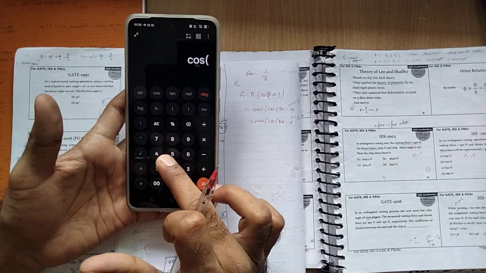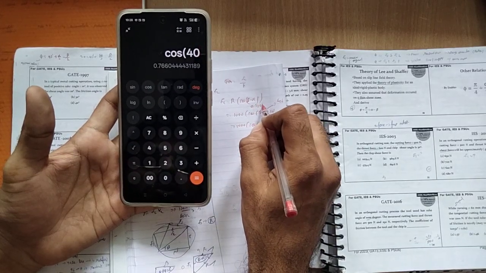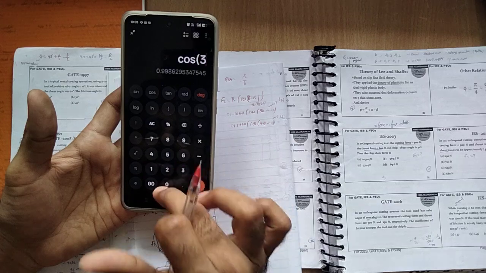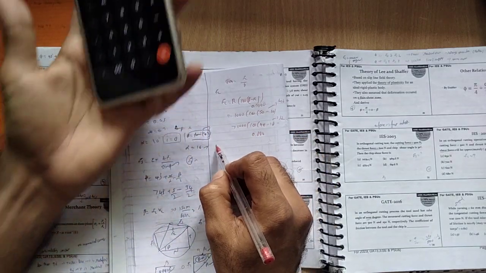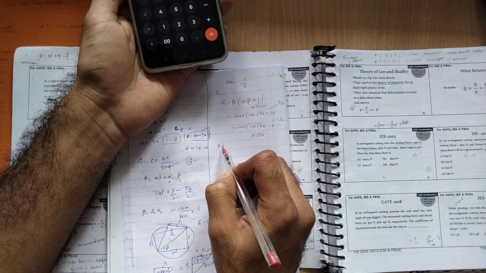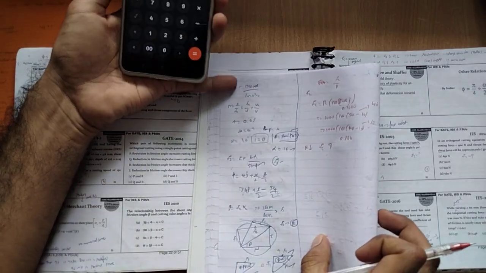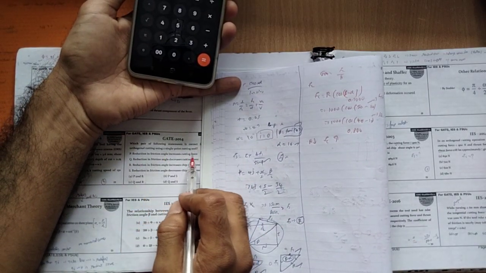Cos 40 is 0.7660. Cos 30, you can see this one is 0.866. So while we are decreasing the friction angle, the cutting force increases. So reduction in the friction angle leads to an increase in the cutting force.